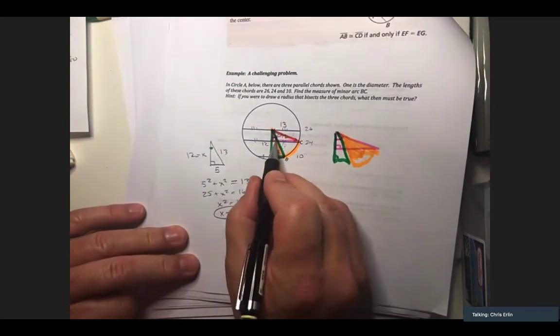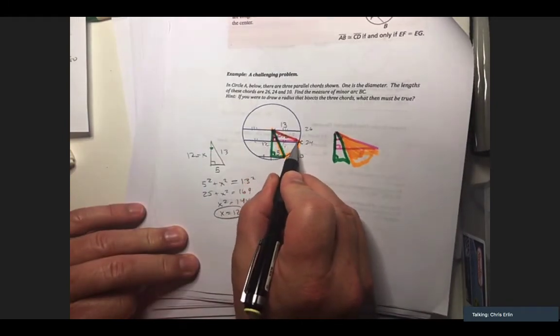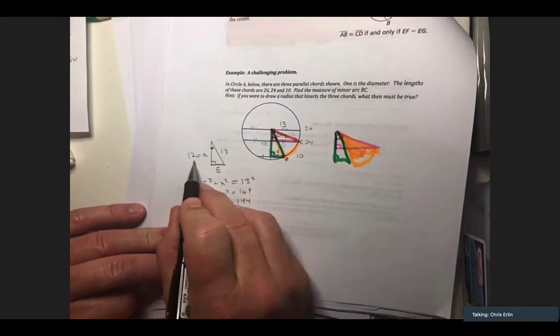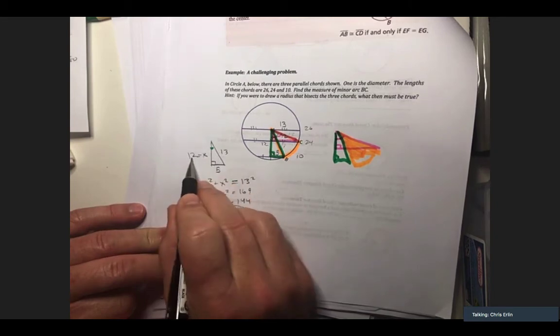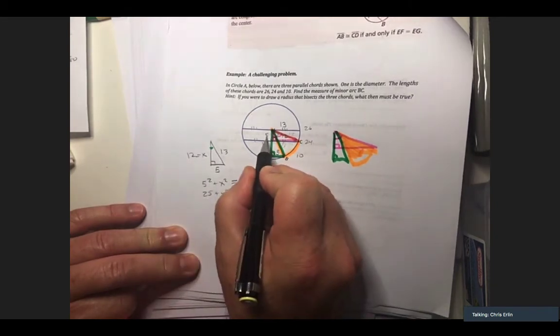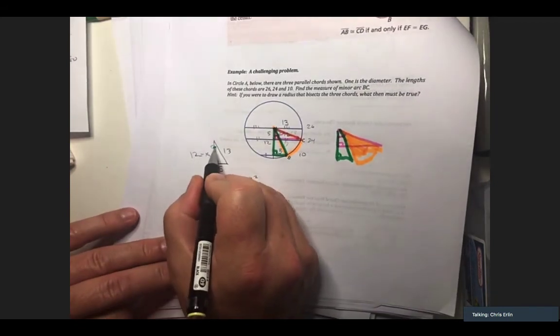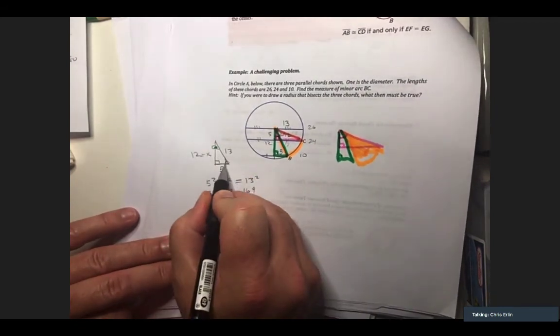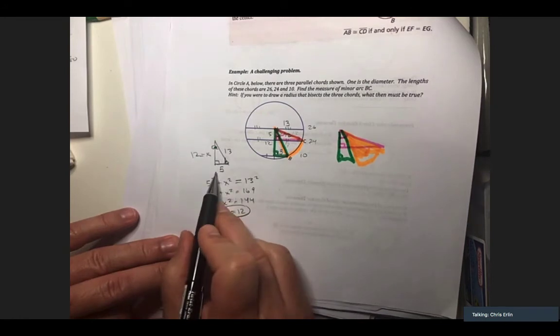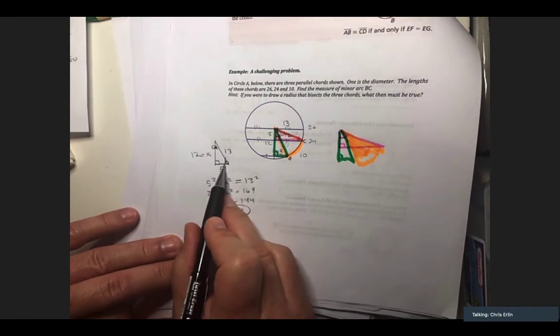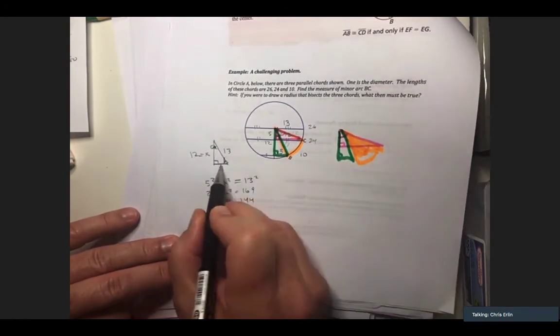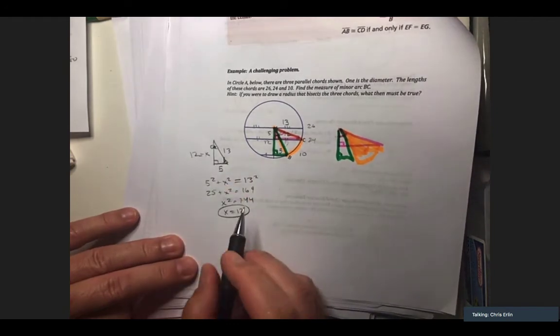Well, since this pink triangle has a side length of 12 here and a radius of 13, it's actually the same triangle. It's a congruent triangle, 12, 13. That means this part must be 5. So if I call this angle A and this angle B in my 5, 12, 13, what we're really talking about is taking the bigger one, angle B, and subtracting the little one, angle A.